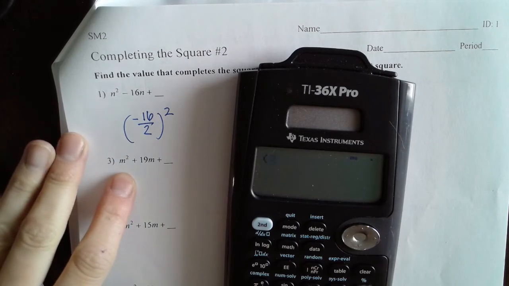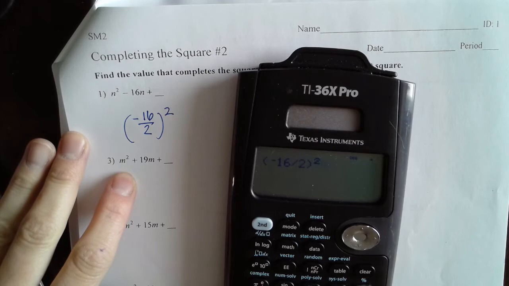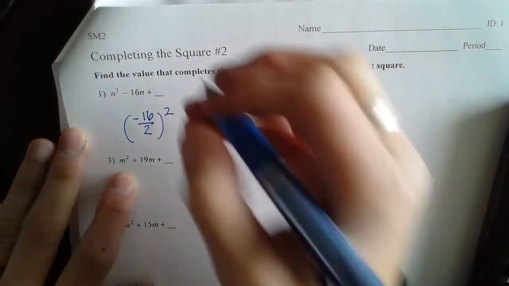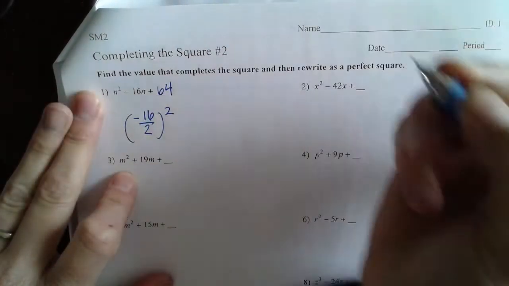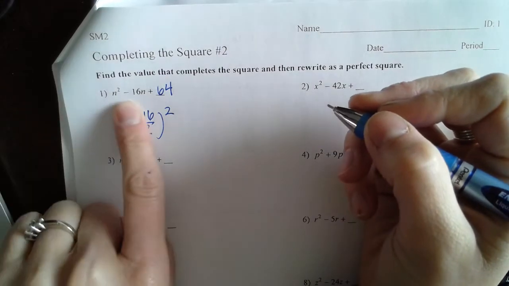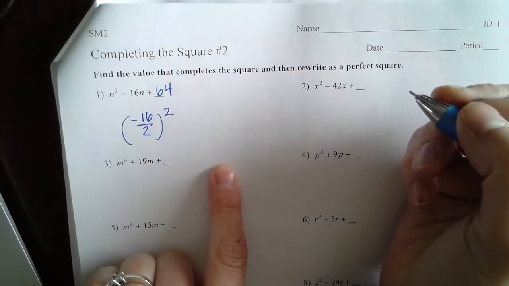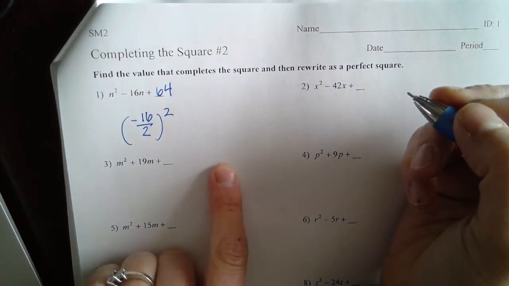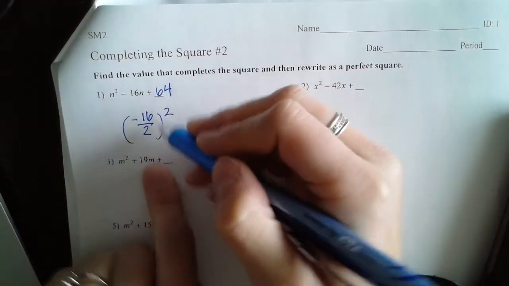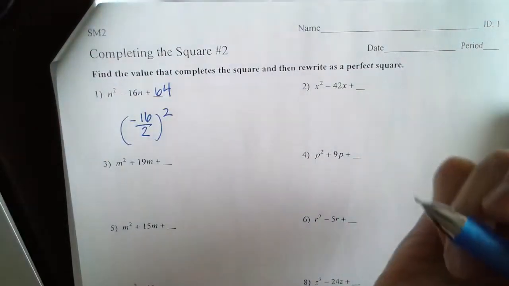If you want to, you can just do this. Negative 16 divided by 2 squared. And then there you go, 64. Okay, and then you're going to rewrite. No, it's fine. Like this. So you figured out what it was and then you rewrote it as a perfect square.